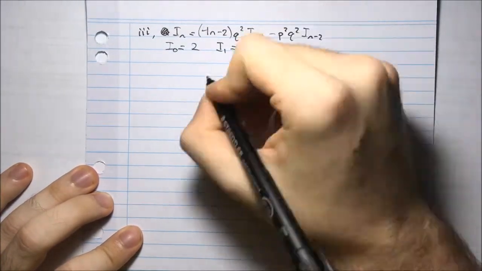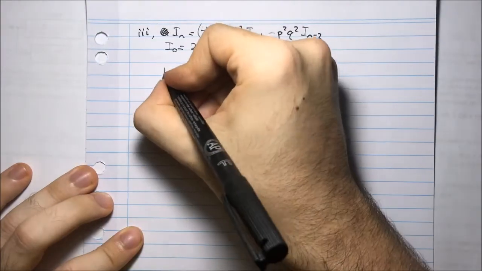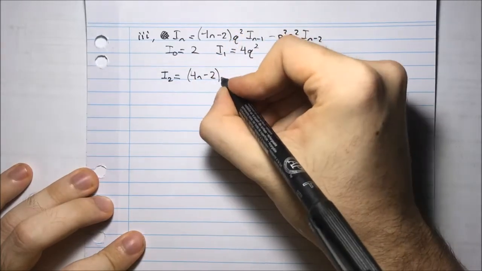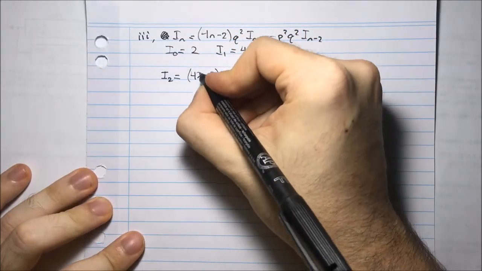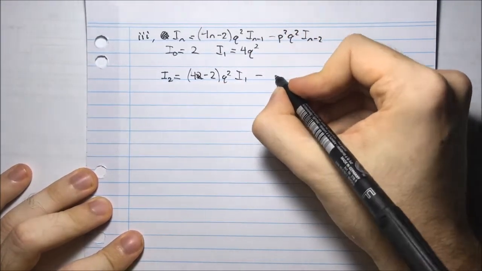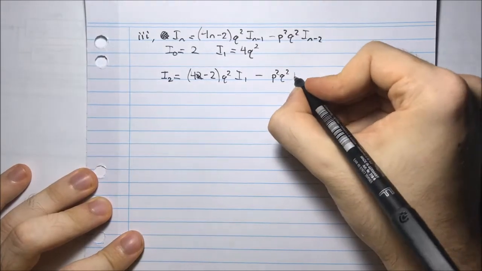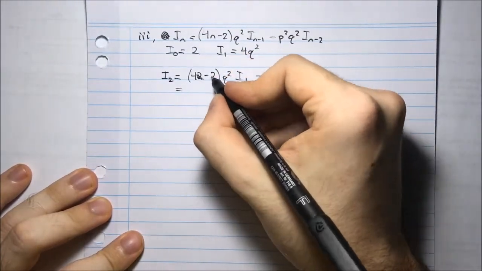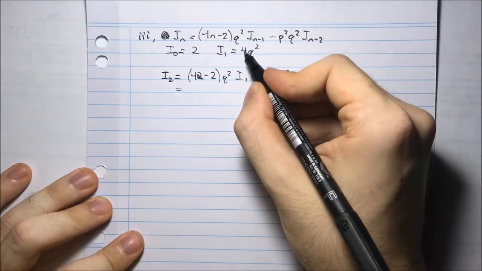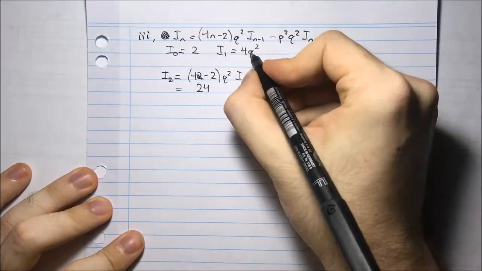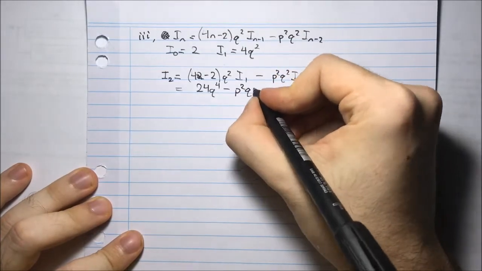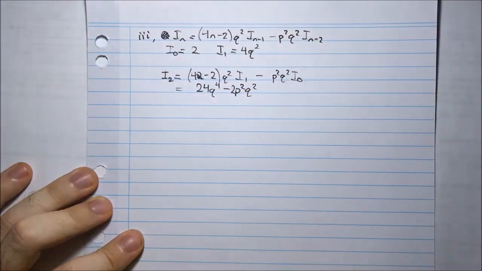Okay, great. Now, let's have a look at I2. That's equal to 4n minus 2. Well, this is 2 here, so 4 times 2 minus 2, times q squared, I1, minus p squared, q squared, I0. So this is 8 minus 2, which is 6, times I1, which is 4q squared. So 6 times 4 is 24. And then q squared times q squared is q to the 4, minus p squared, q squared, times I0, which is 2, so I'll just write the 2 out the front.